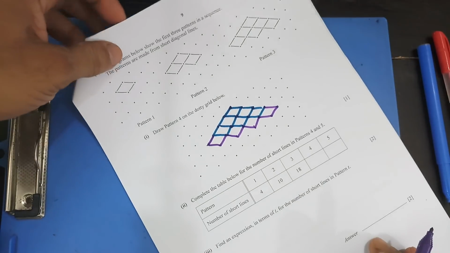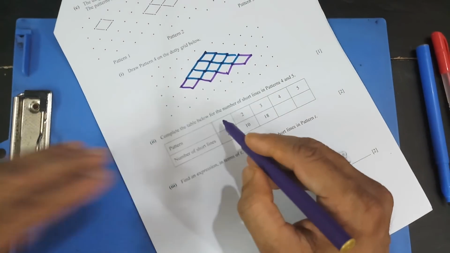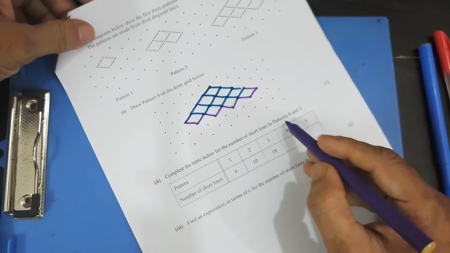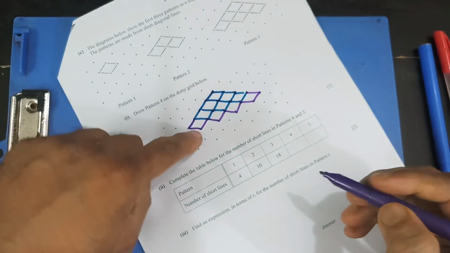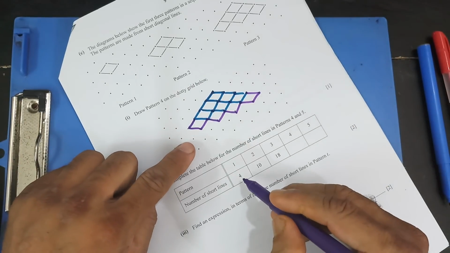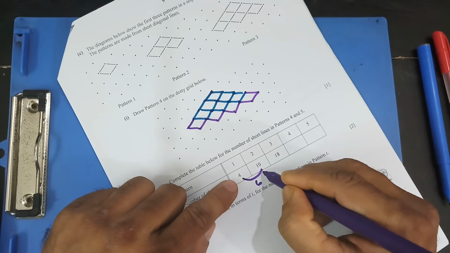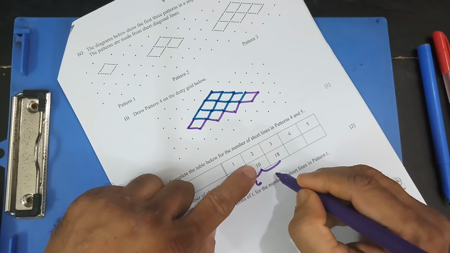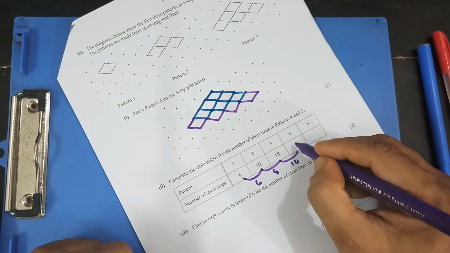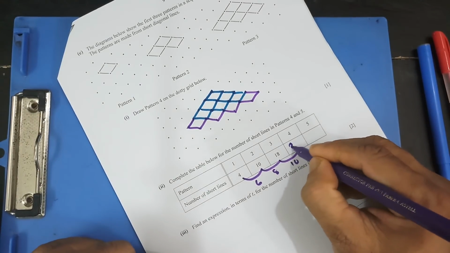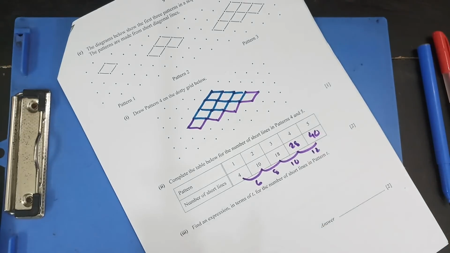Okay, so that's done. Now complete the table below for the number of short lines in pattern 4 and 5. So I have 1 2 3 4 short lines, so I can see that 4 to 10, the difference is 6, and then over here is 8, so it must be 10, so it's going to be 28, and then it must be 12, so it's going to be 40.